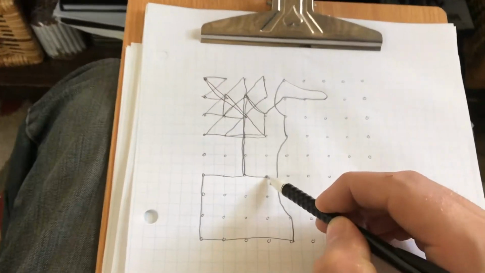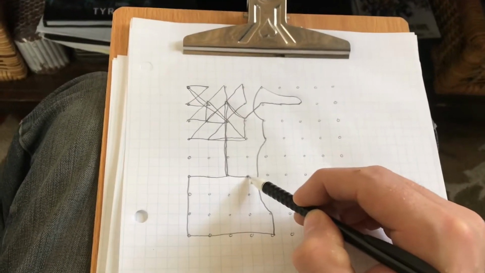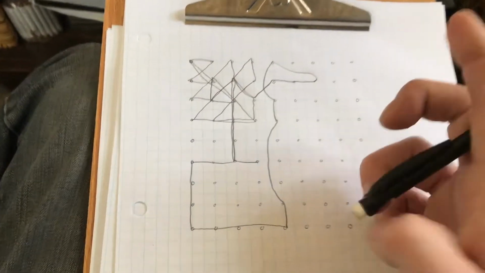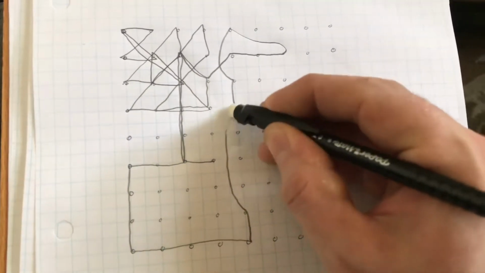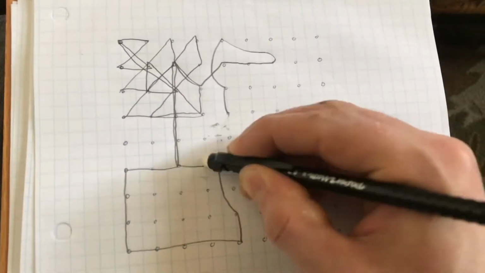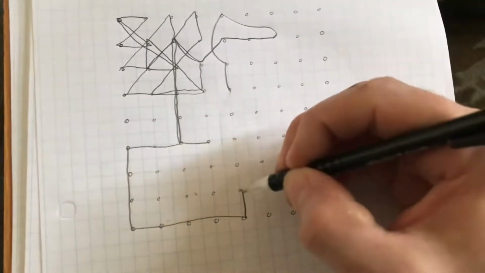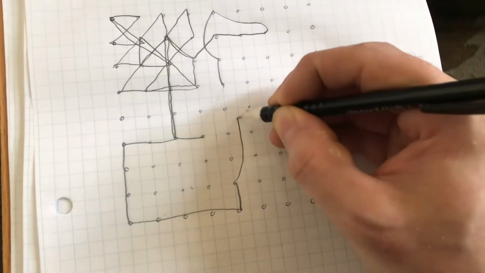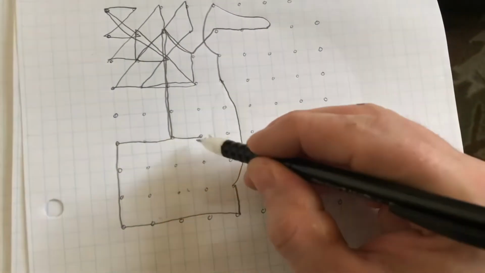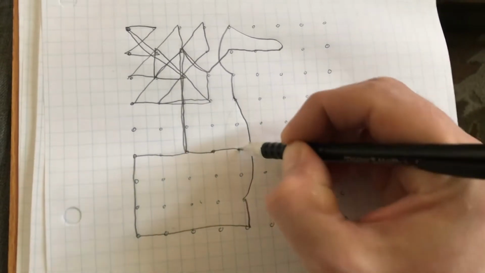Yeah, it's two. Wait. Oh, and I normally draw it the other way. Hold on a second. This is what got me. Oopsie doodle. There we go.